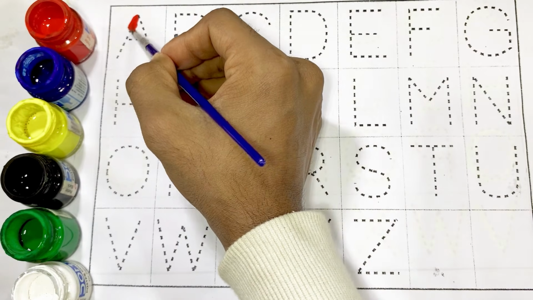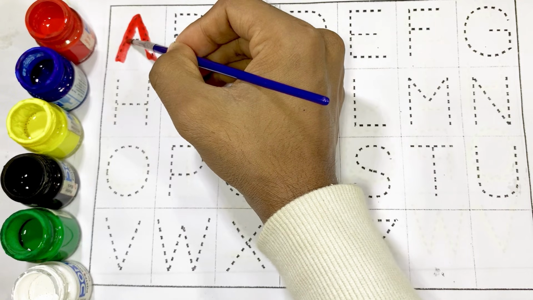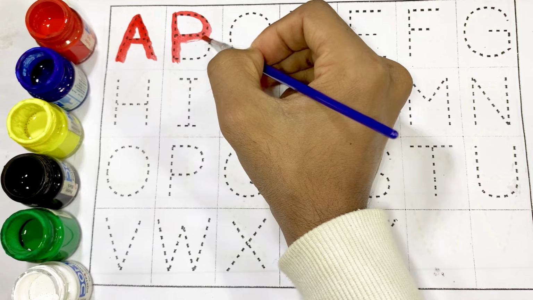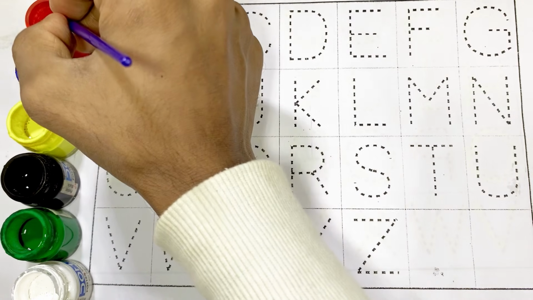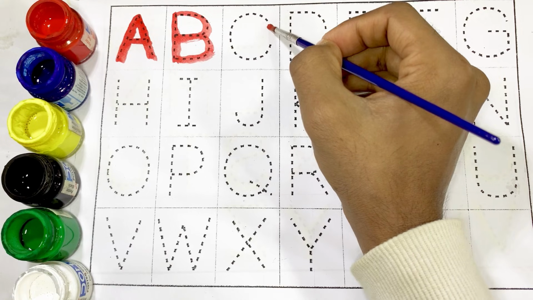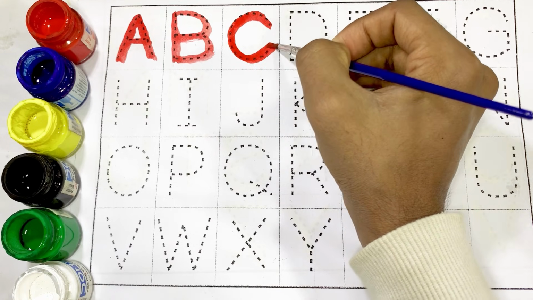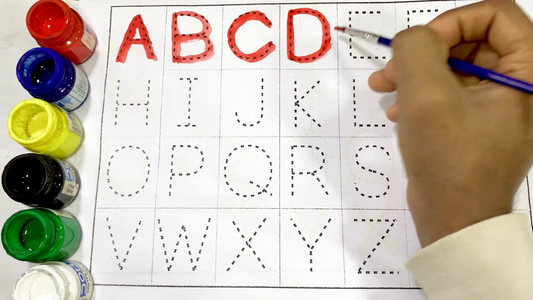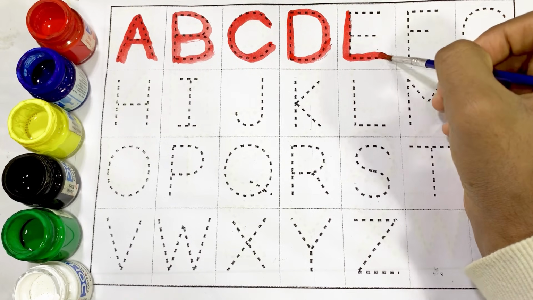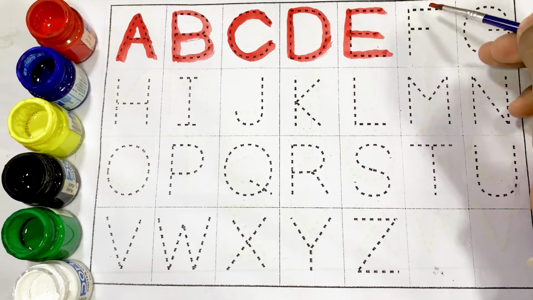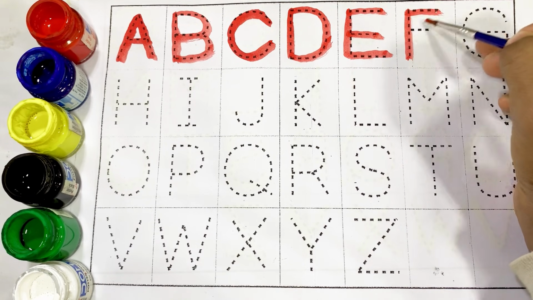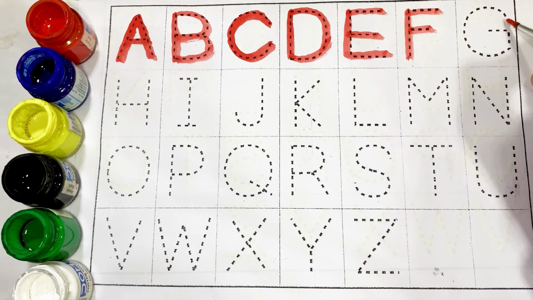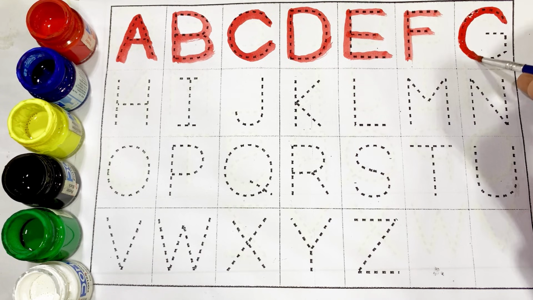This is A. A for apple. This is B. B for ball. This is C. C for cat. This is D. D for dog. This is E. E for elephant. This is F. F for fish. This is G. G for God.